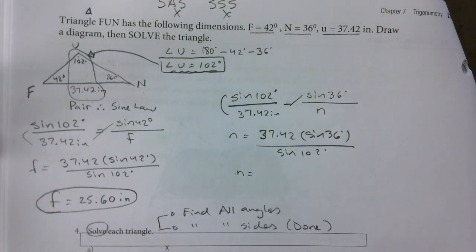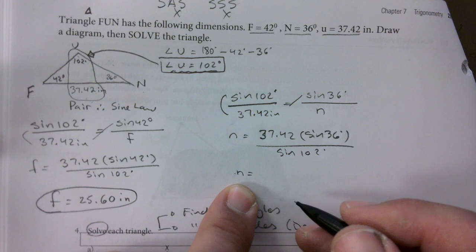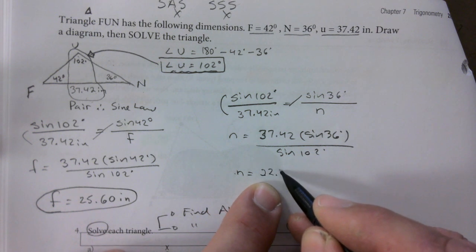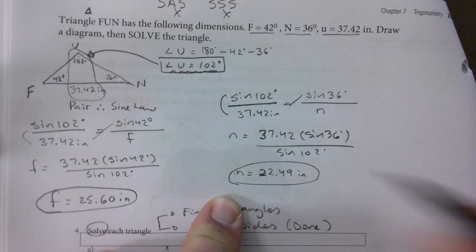And then we're going to start mixing it up. Then you're going to have to choose which one it is. So here, this one is 22.49 inches.